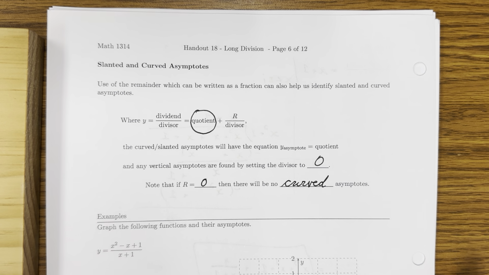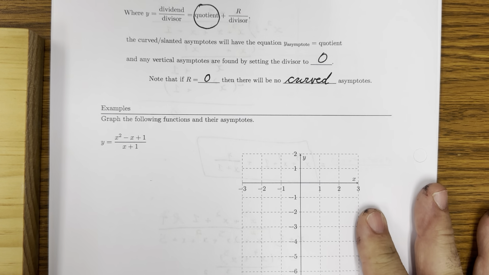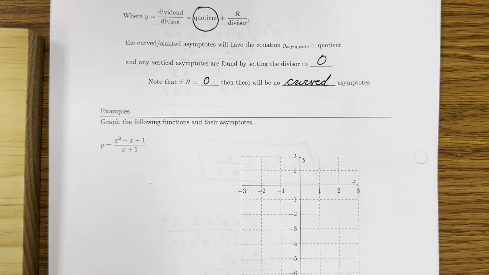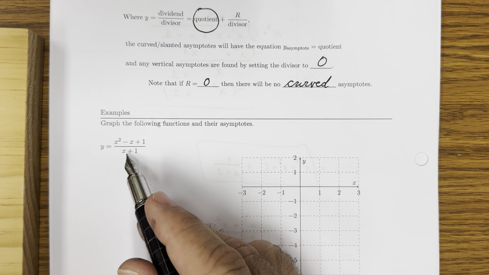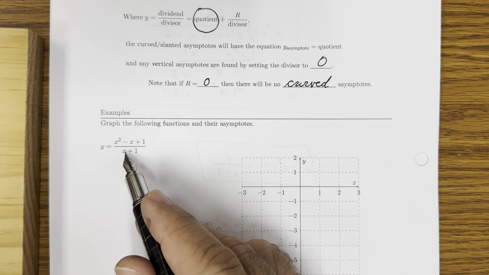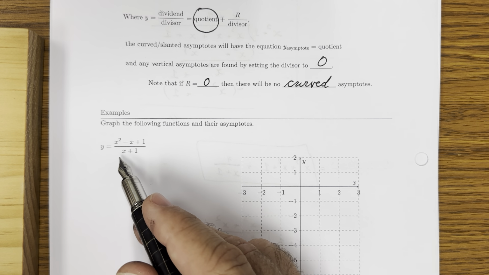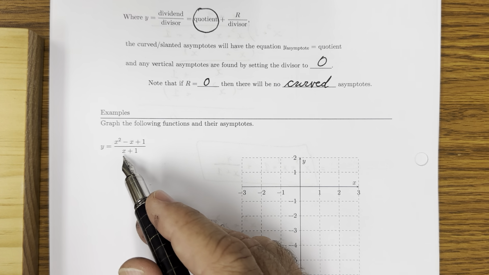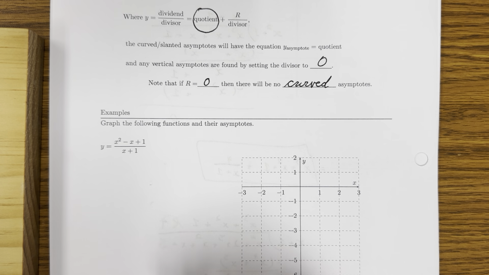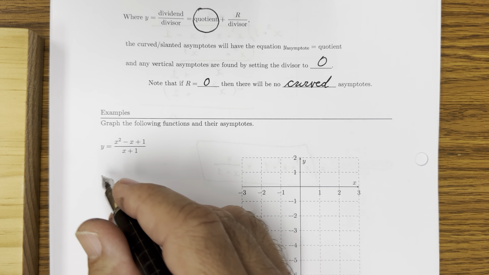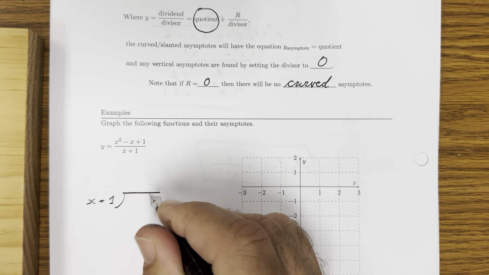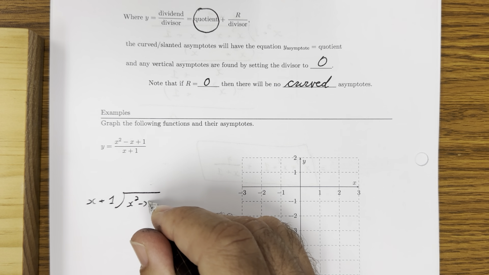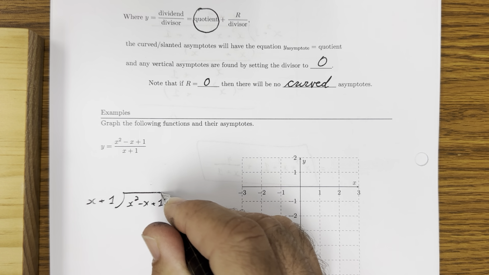Okay, so let's go ahead and work with what we got here. Graph the following functions and their asymptotes. So we know there will be, well, there could be a discontinuity. There's going to be a discontinuity at -1. We don't know if it's going to be removable or if it's going to be vertical. So let's go through our division here. So x plus 1 divided into x squared minus x plus 1.